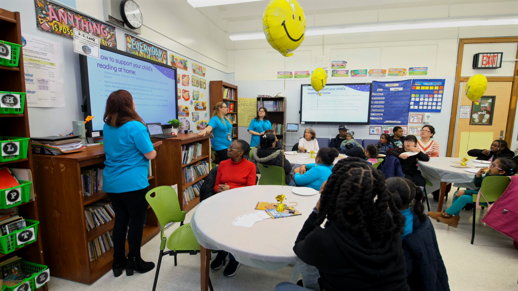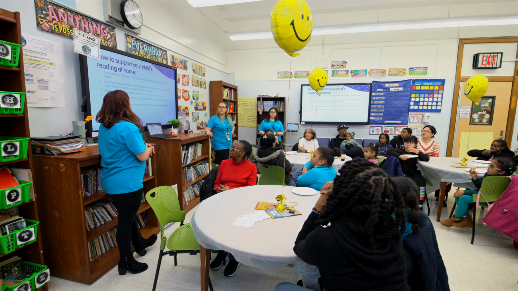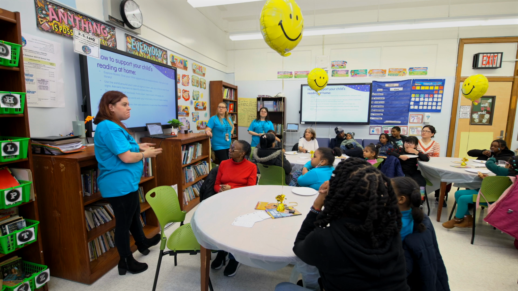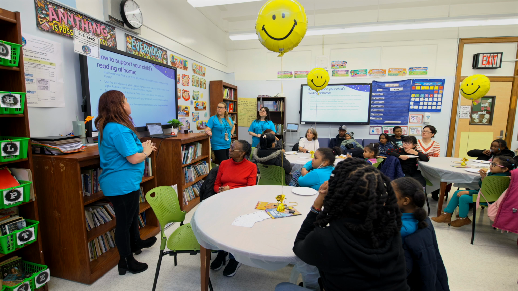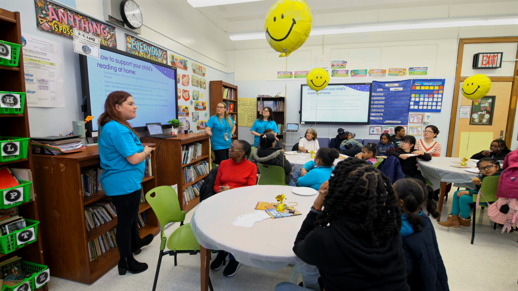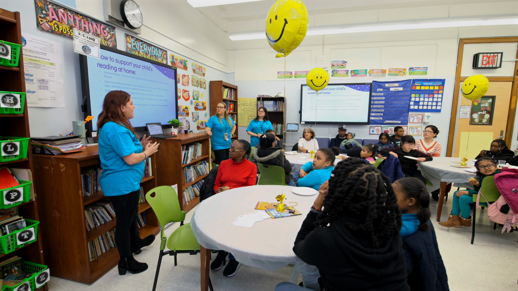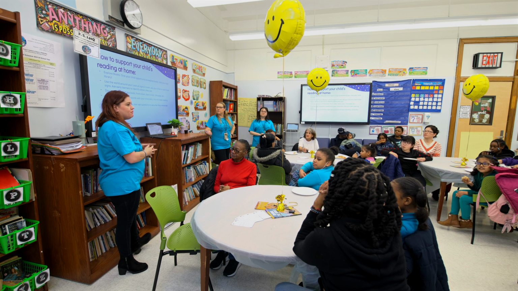So these are just some examples of how you can support your child reading at home. First, you can explore books. Give your child an opportunity to explore books. Visit your local library, bookstore, anywhere they can just be able to read.